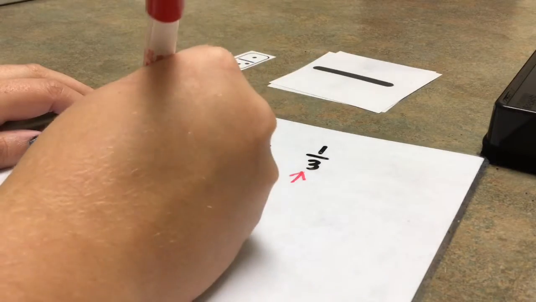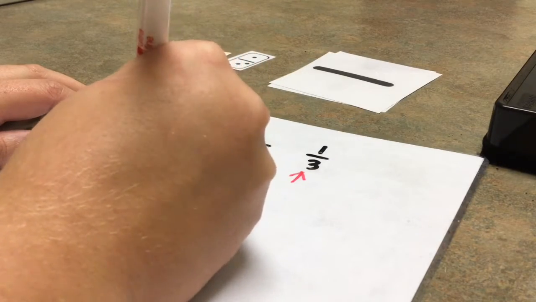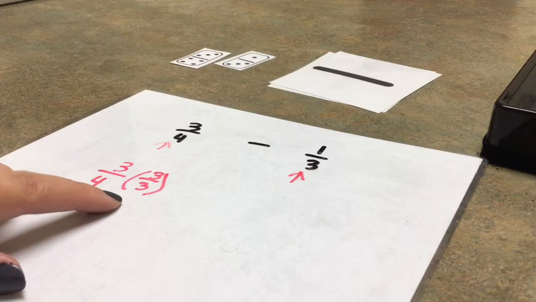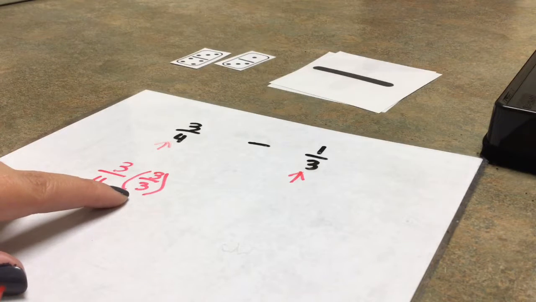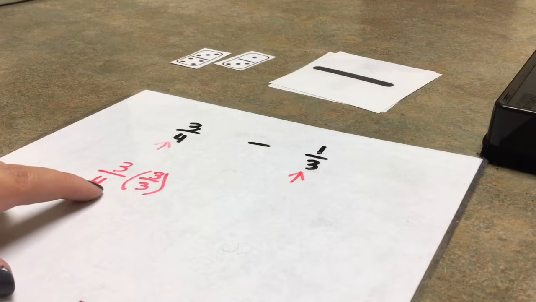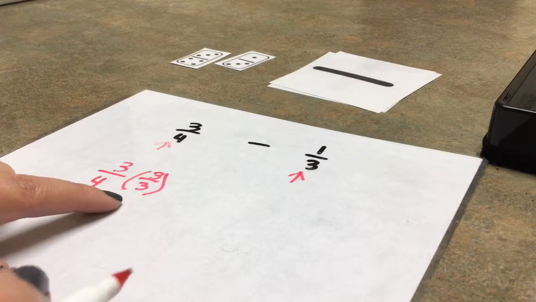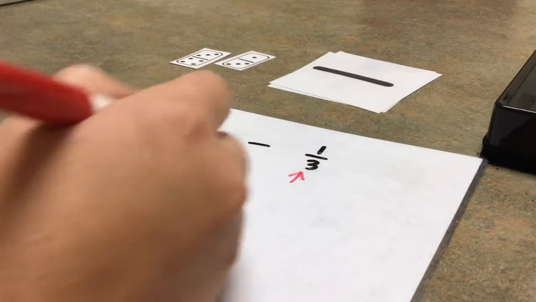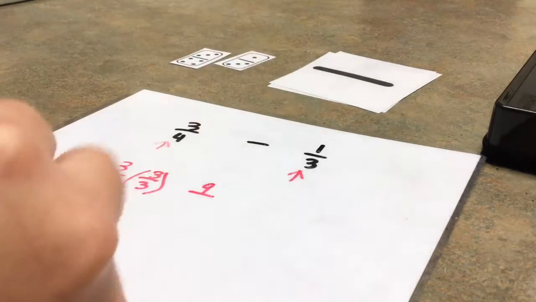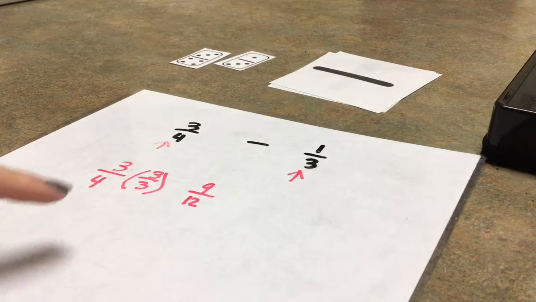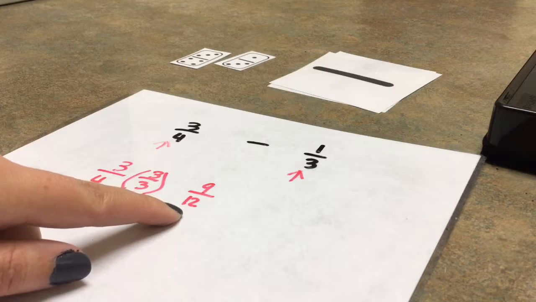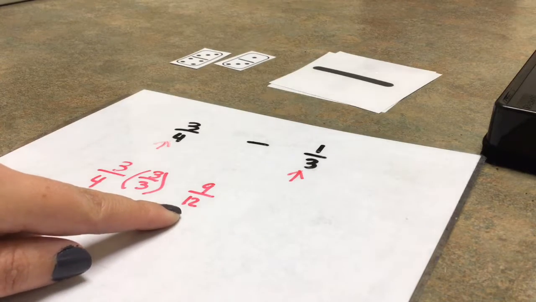So we're going to multiply by 3 over 3, which again is simply 1, but we have to multiply by 3 over 3 in order to get 12ths for our denominator. Okay, so 3 times 3 is 9, and then 4 times 3 is 12. Okay, so this is our new fraction, 9/12.